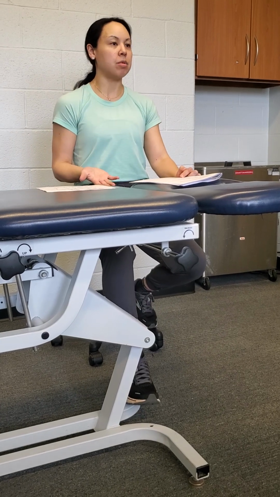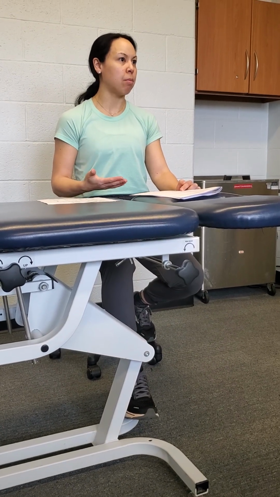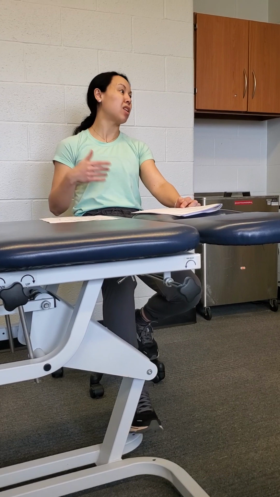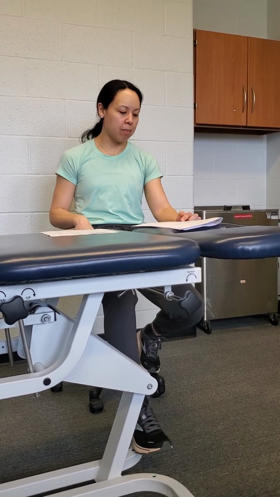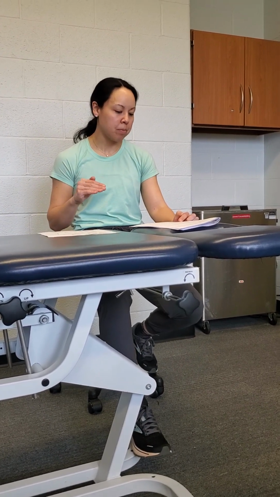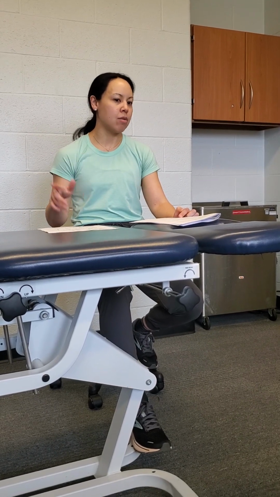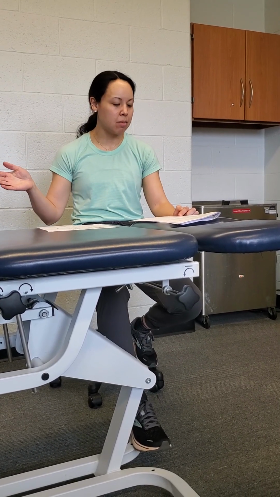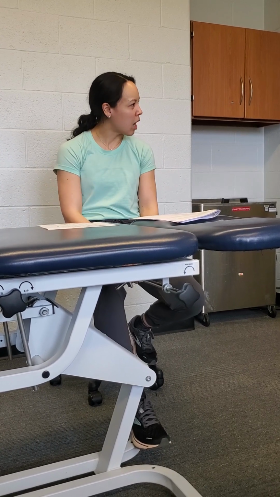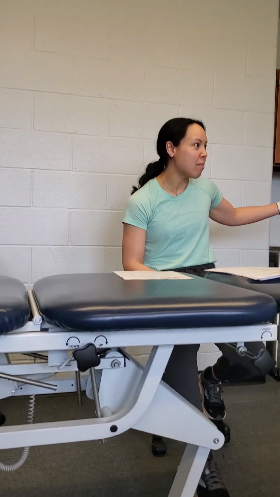Have the subject sit up to temporarily increase their blood pressure, and then have them lie back down and retest. Or you could even have them perform some isometrics, like some quad sets, and then retest, because sometimes the patient is cold when they come in. They could even do a 10-minute warm-up on the bike, and then come over, lie down, and then hit the button.